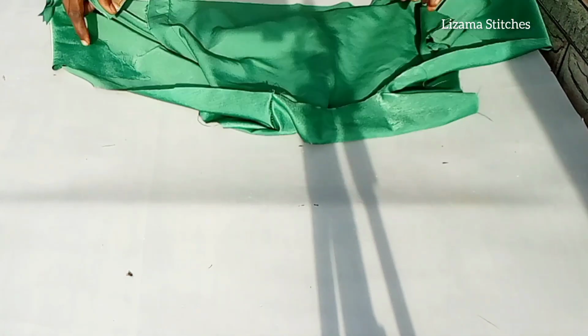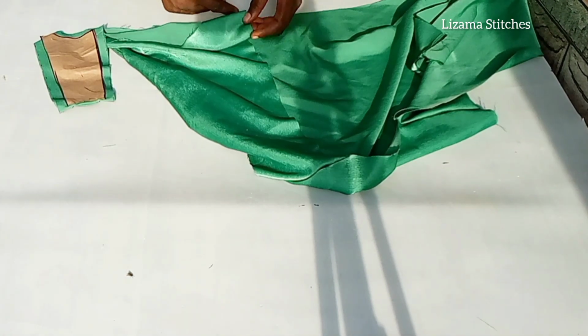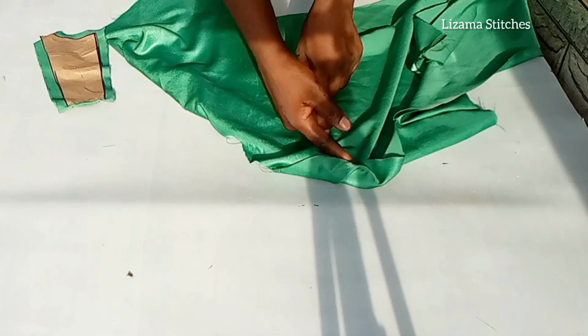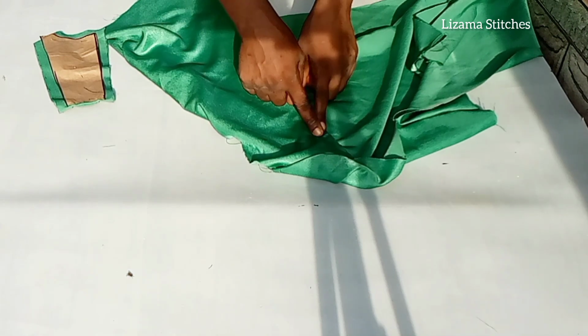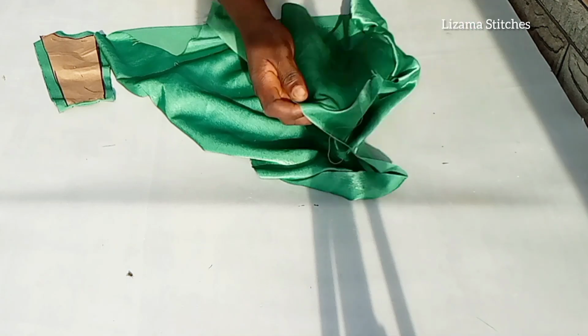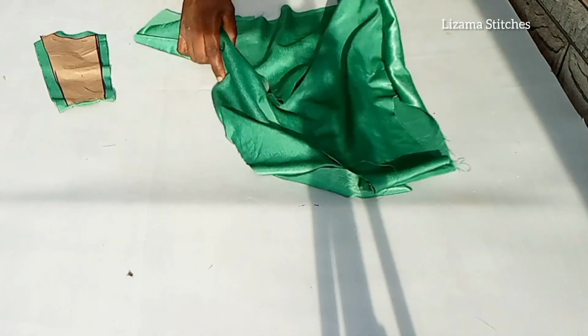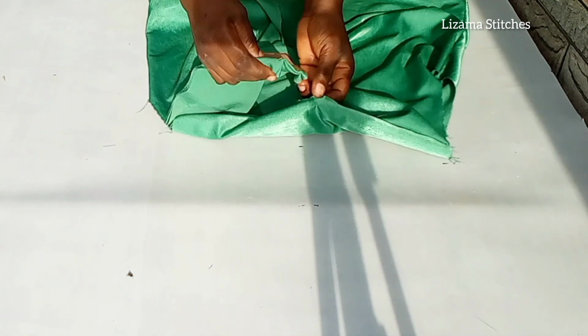So let me show you how to attach it to the top. So I'll start by hemming this part. I'm going to hem it and I'll stop at this 3 inches mark that I gave. Then after hemming there, I'll hem the lower part and I'll fix my collar.